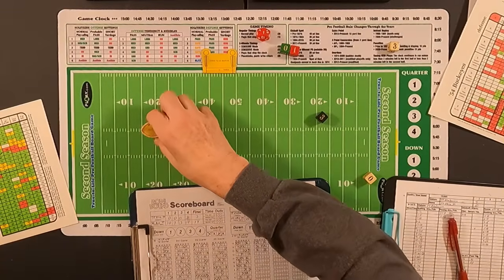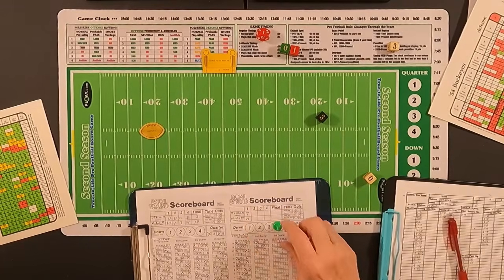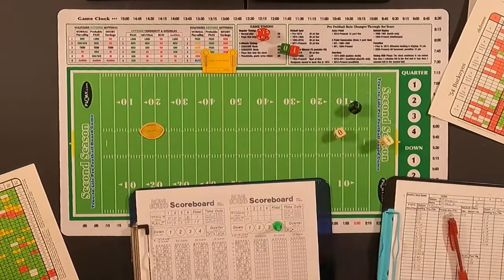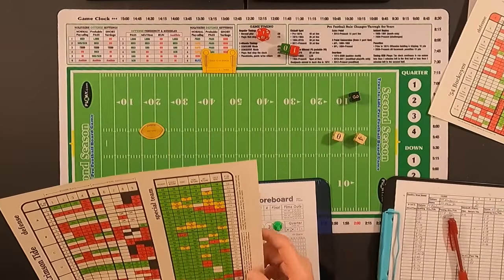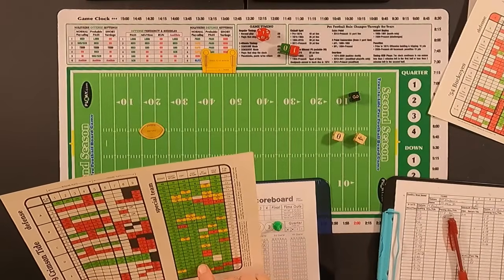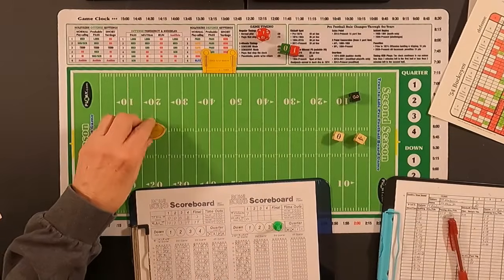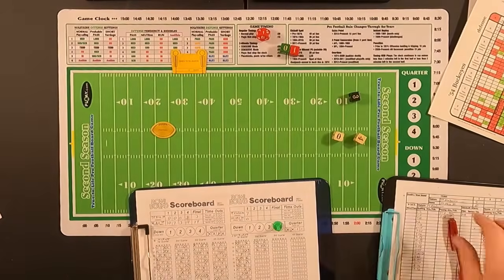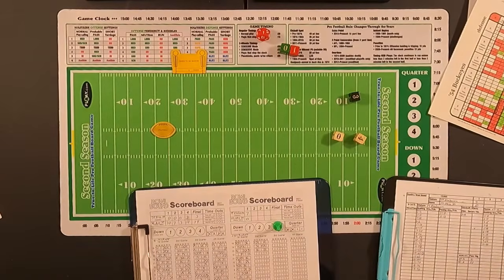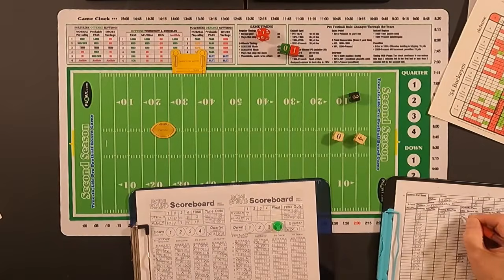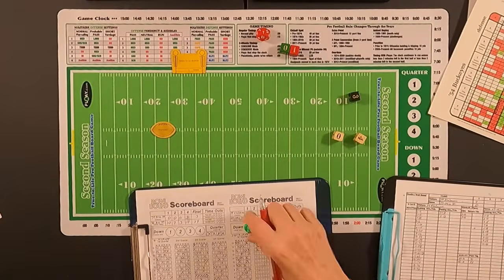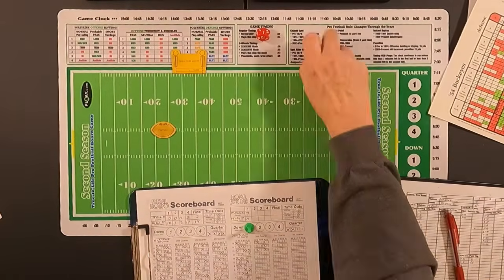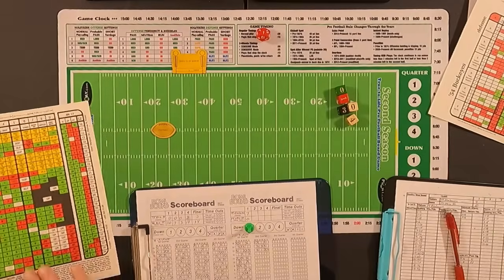Puts it at the 24-yard line, and Crimson Tide return it for 34. 34 is 4 yards. First down at the 28-yard line of Alabama. They got a punt return, 4. First down, change of possession, and Alabama goes to offense.